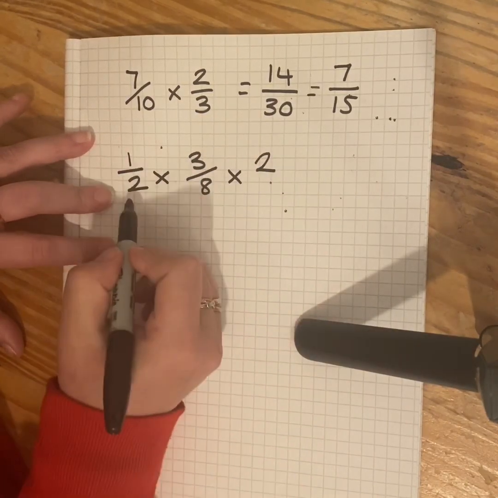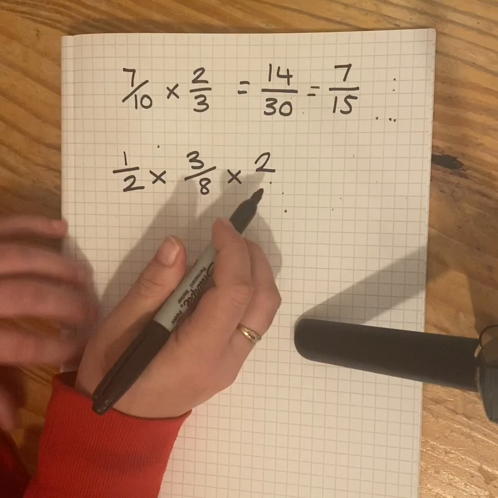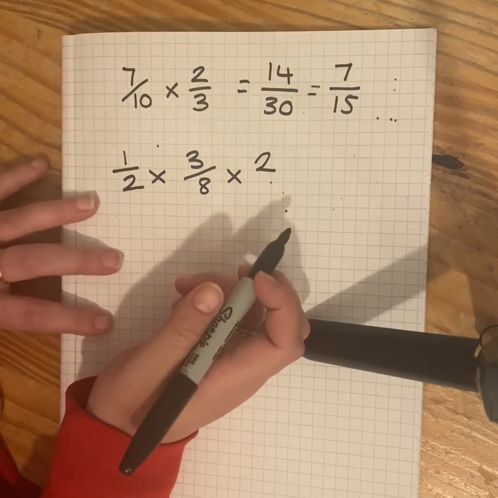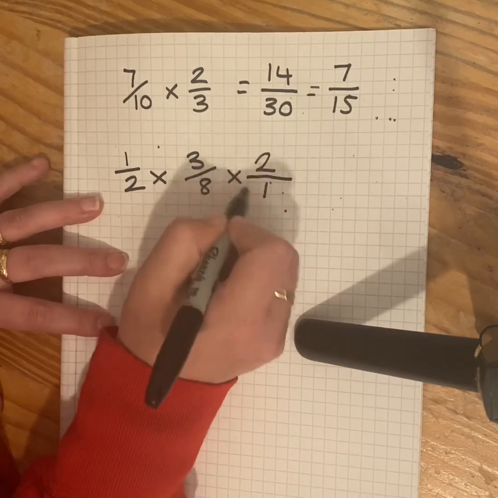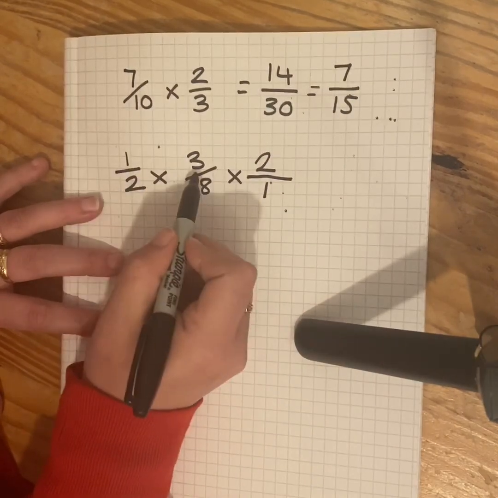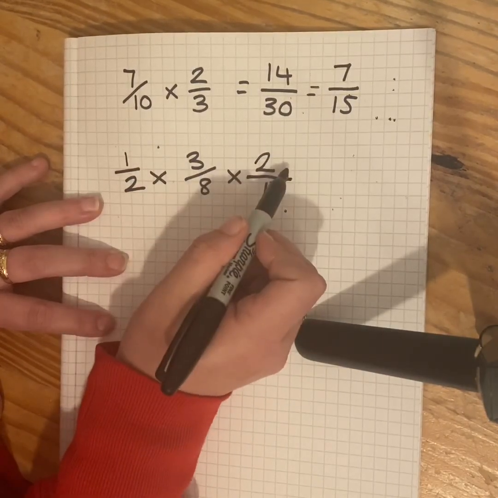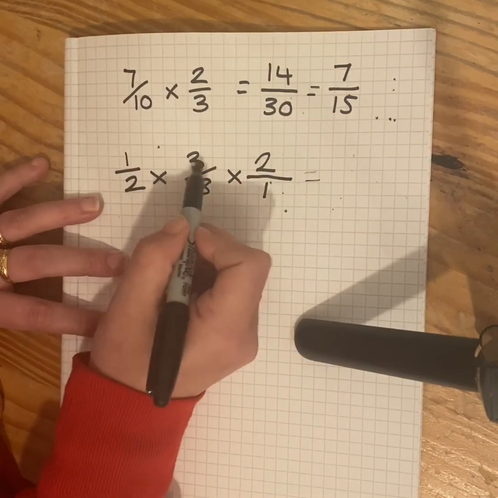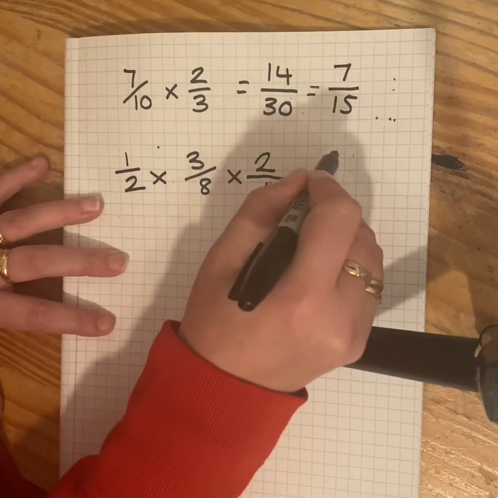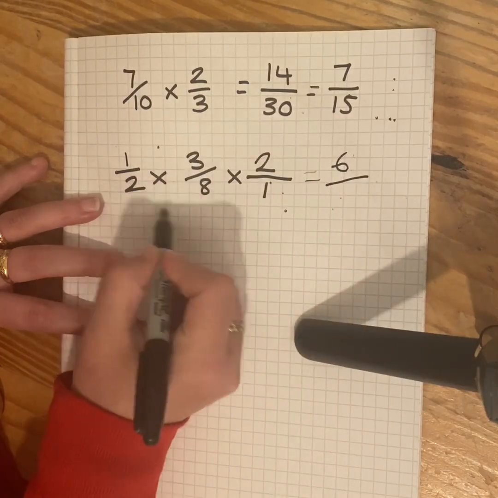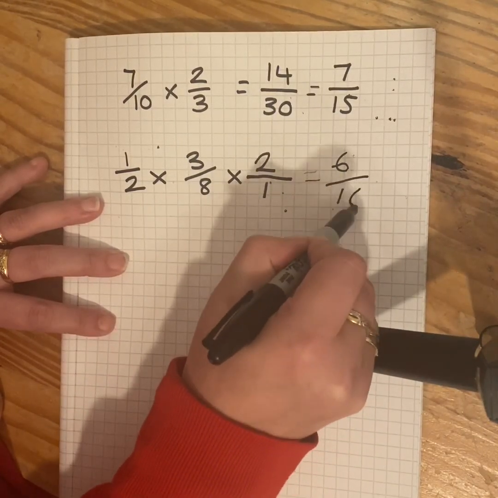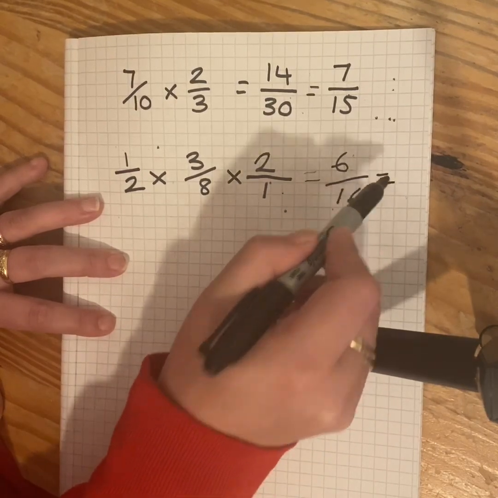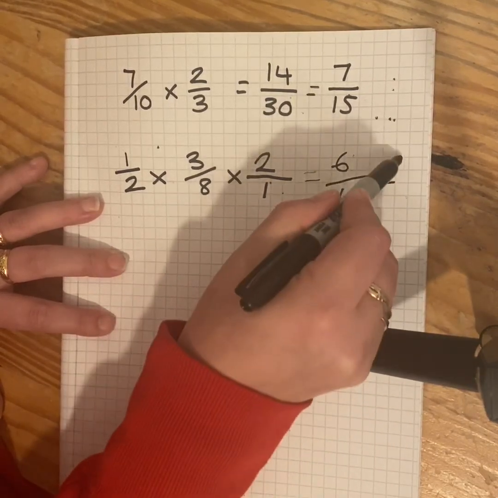But what happens when we've got 3 parts to our multiplication? So we've got 1/2 multiplied by 3/8 multiplied by 2. The method is still the same. You still put 2 over 1 because it's 2 whole ones, but instead of just multiplying the 2 numbers, you multiply 3. So you'd get 1 times 3 times 2, which is 6. 2 times 8 times 1, which is 16. And then you can simplify, both have a factor of 2, so it would be 3/8.